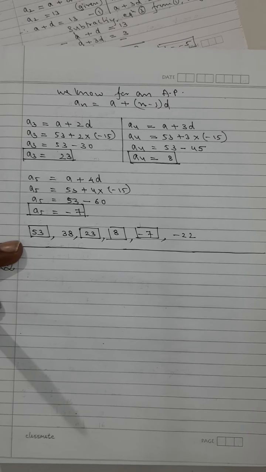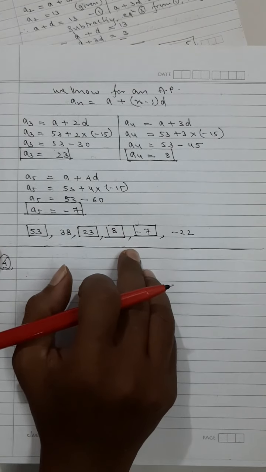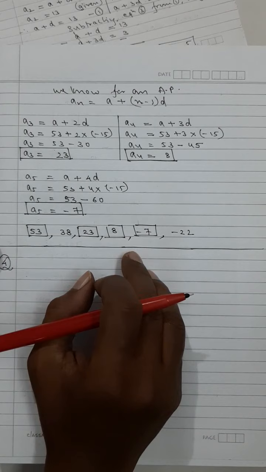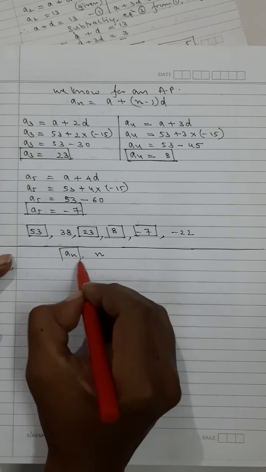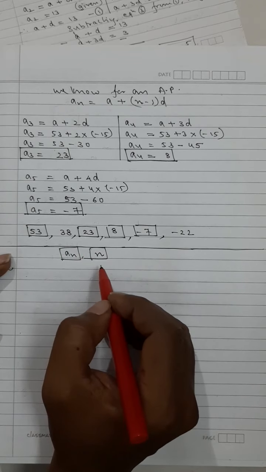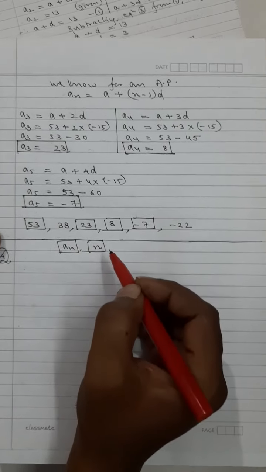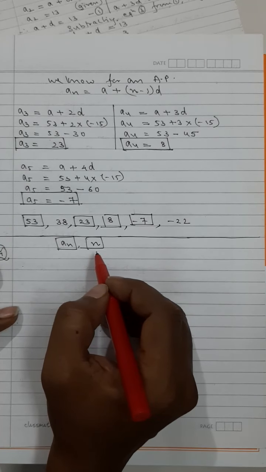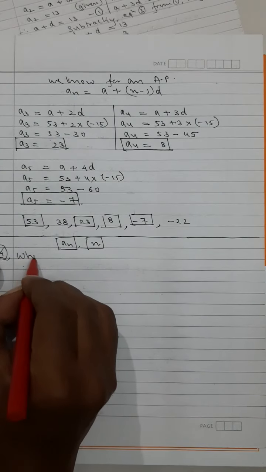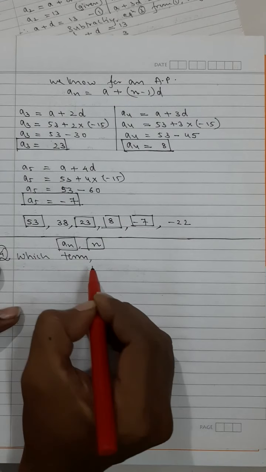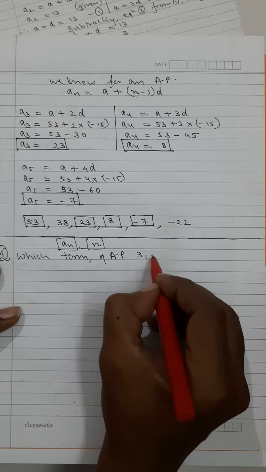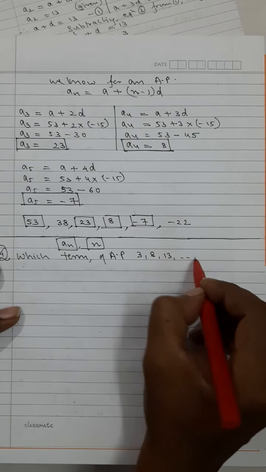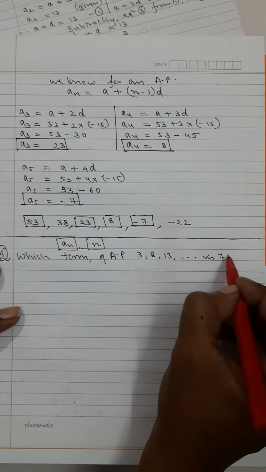A, N, D. How much you have understood them is very important, especially the difference between AN and N. How much you have understood the difference between these two will be at stake. So in this fourth question, which term of the arithmetic progression 3, 8, 13 and so on is 78?